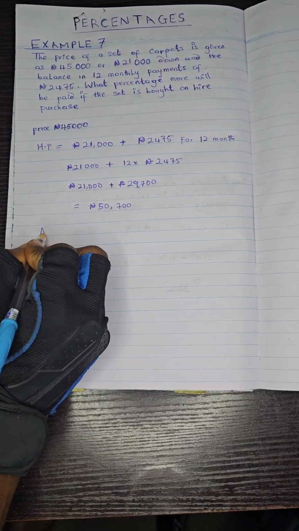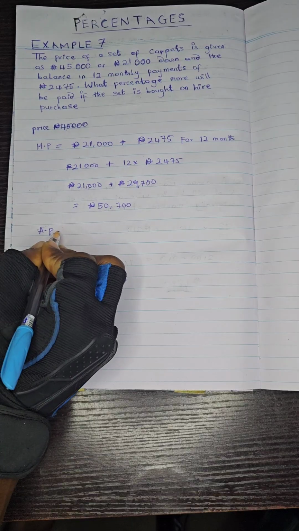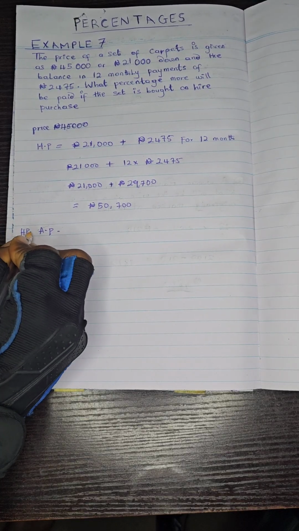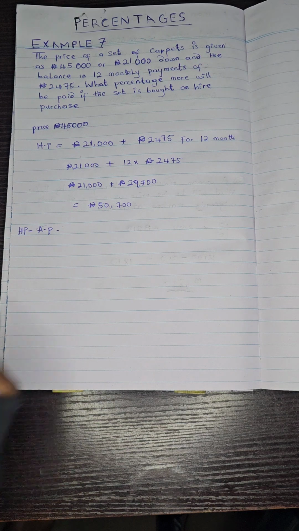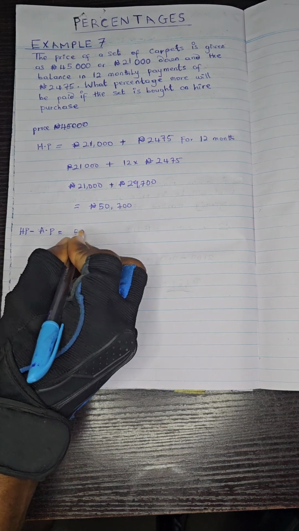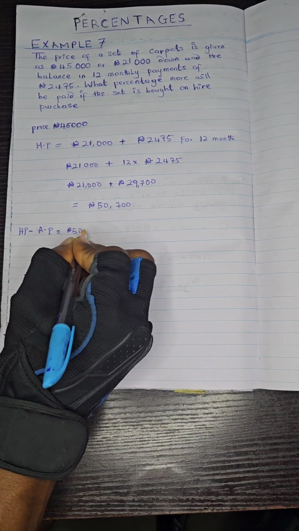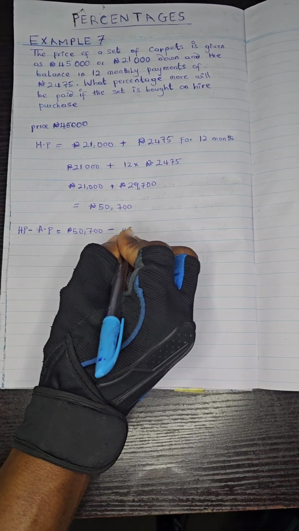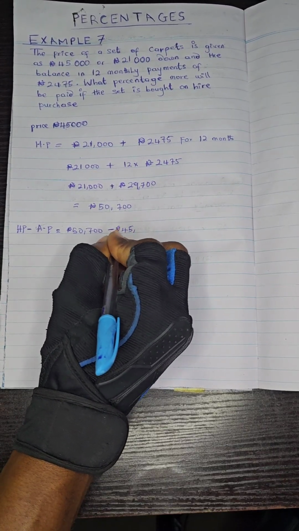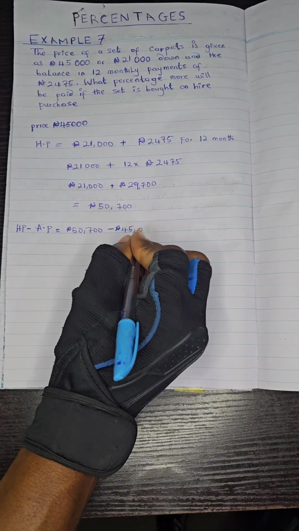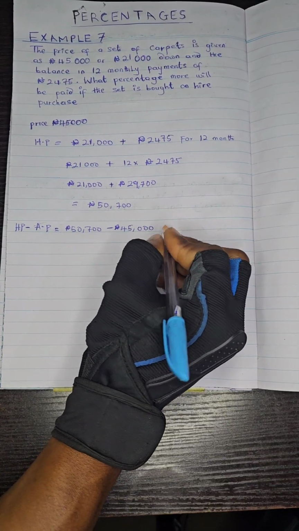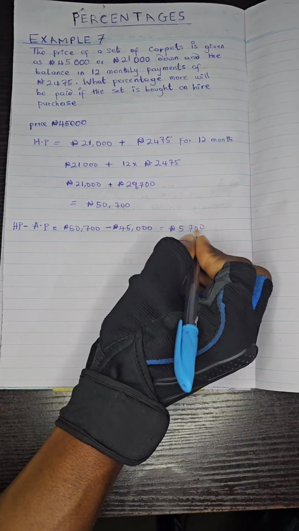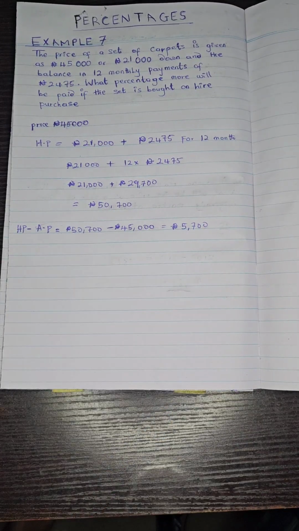So the extra money you are paying for following the hire purchase is the hire purchase minus the actual price, which is 50,700 naira minus 45,000 naira, which should give us 5,700 naira. So this is extra money you are paying.